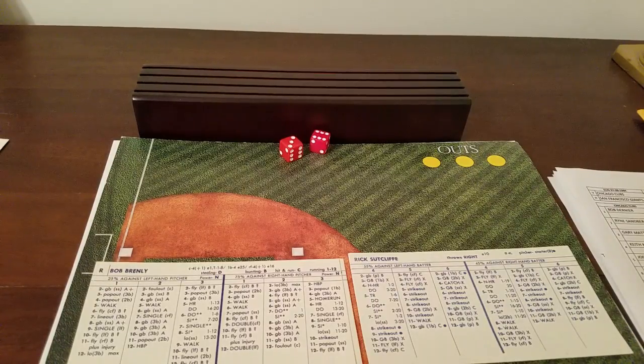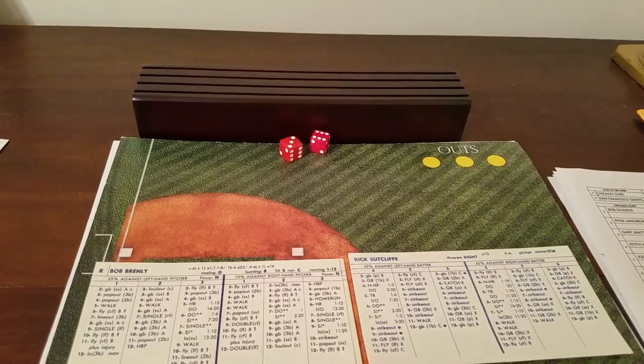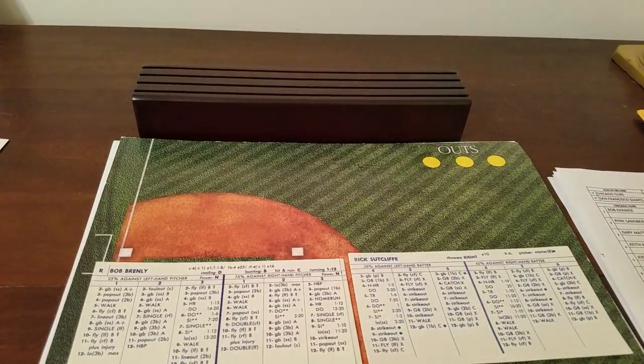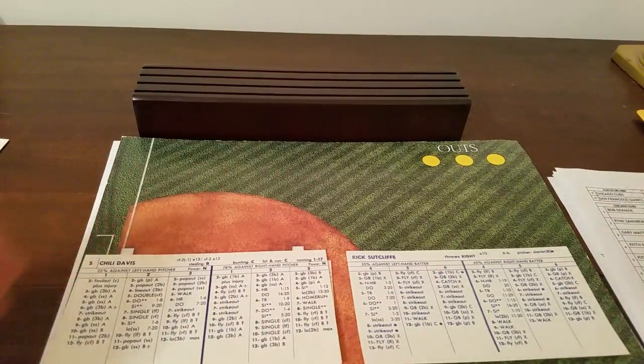But it doesn't really make sense, though, with the infield back. I can't see a scenario where they would hold in that situation if you're playing realistically, especially on a grass field. It'll take a long time for that ball to get there, and the runner's probably moving on contact. But the A says that the runner has to hold, so I'll just go with it. It doesn't really make a whole lot of sense, but I'll go with it anyway, just because that's what the rules say. Here's Chili Davis.